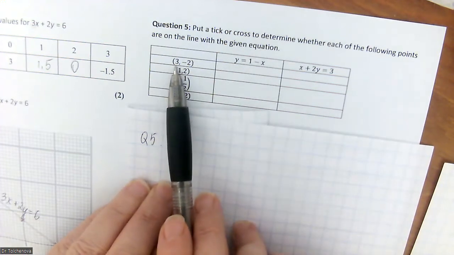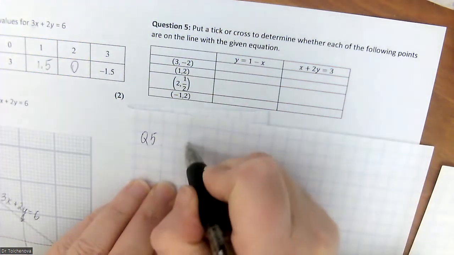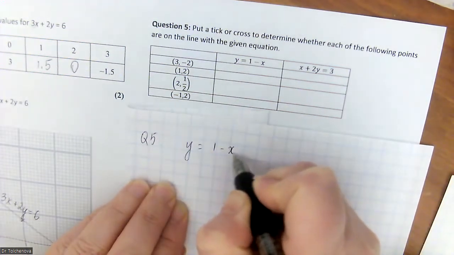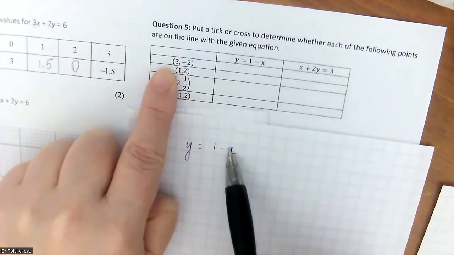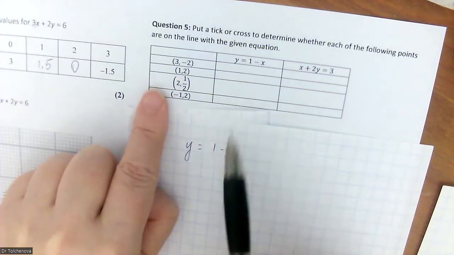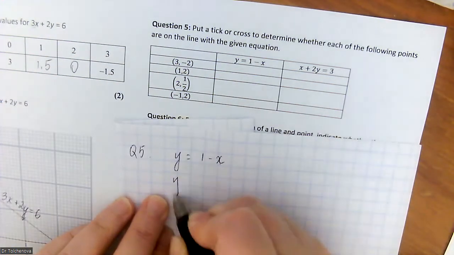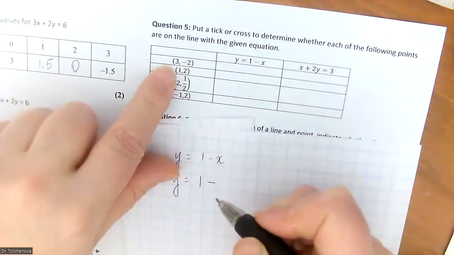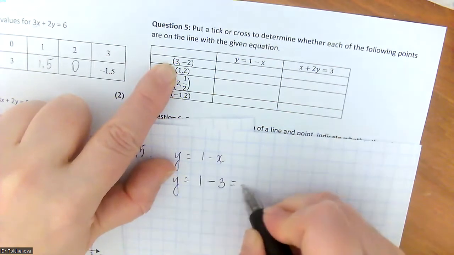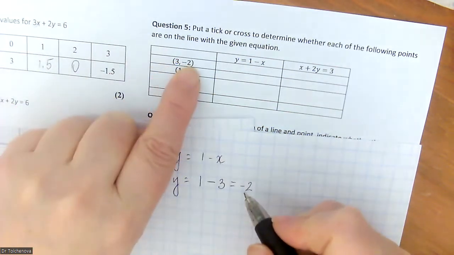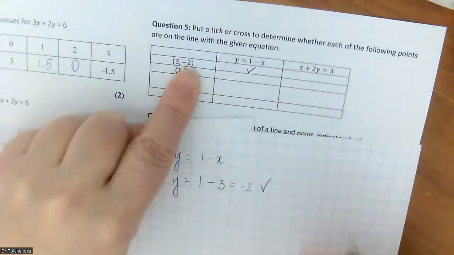So if this point, 3, -2, is on this line, y equals 1 minus x, then when I substitute x equals 3 into this equation, my y will have to be -2. So let's check. y equals 1 minus, my x is 3, so I substitute 3, I'm getting 1 minus 3, -2. Is my y -2? Yes. So that is for yes, right?